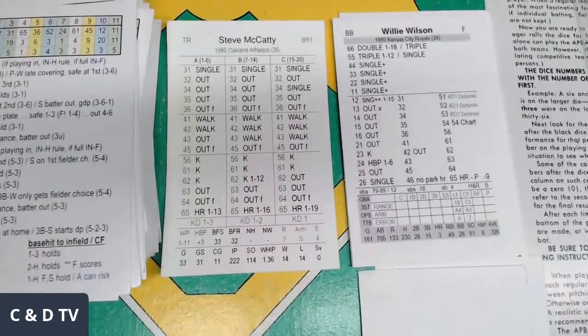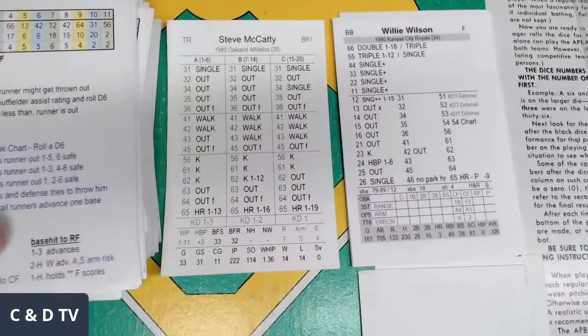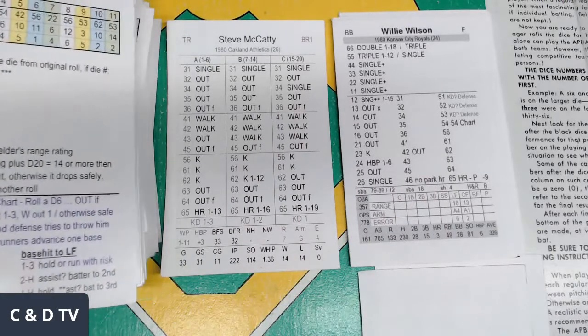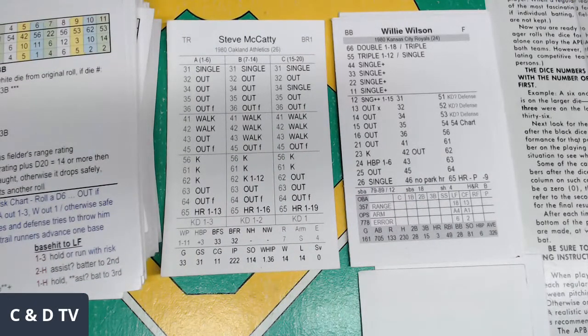Next up is Wilson. That's a 42. 42 is an out. What kind of an out? It's going to be an 11. And Wilson, oh boy, this is again an infield hit. Don't tell me that. Ooh, 6 is an 11 out. Let me see.